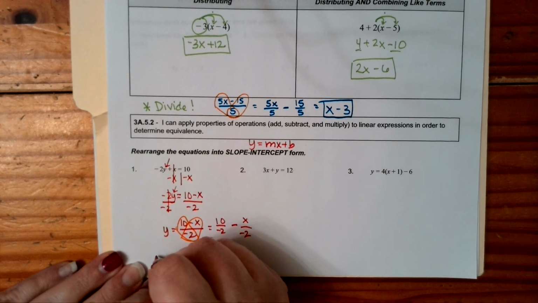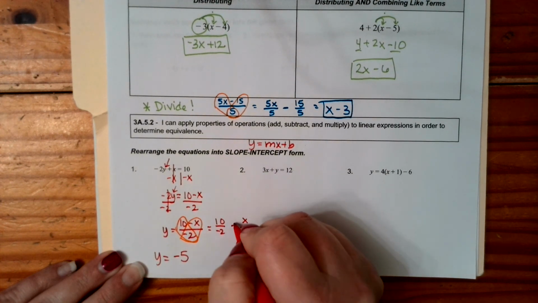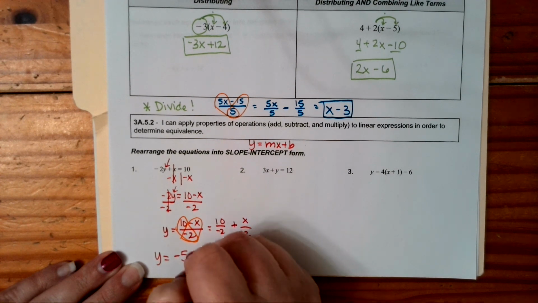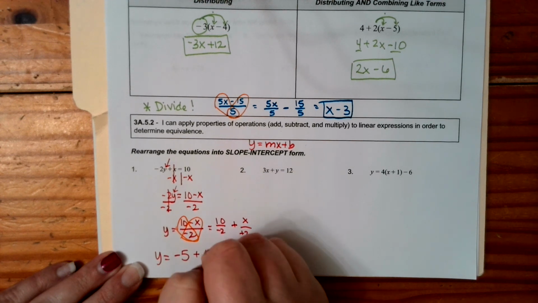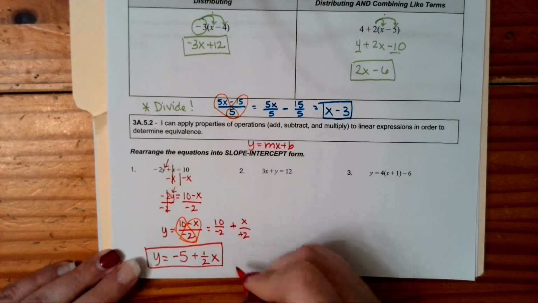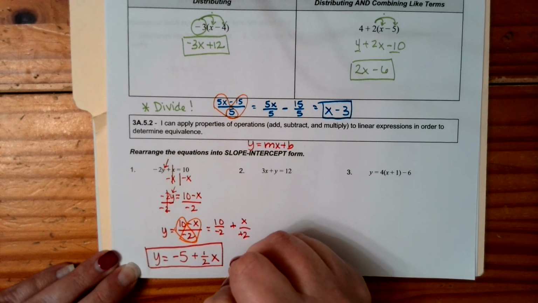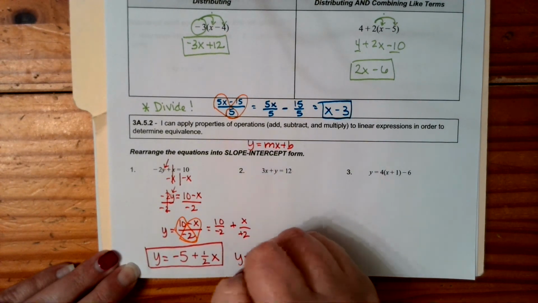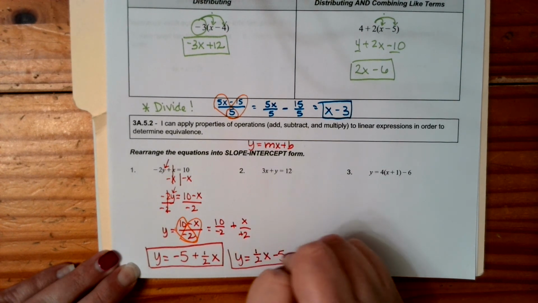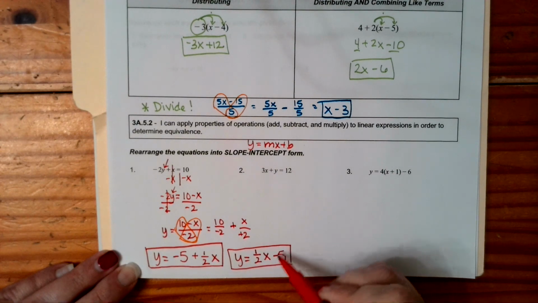So 10 over negative 2 simplifies down to negative 5. And then these two negatives here, I'm going to go ahead right away and just make them positives. This is x over 2, which really just means 1/2 x. So now this is in slope-intercept form. It's backwards, so we could write it the other way too. I usually do like to have my x come first, so I'm just going to go right here and write it with the x part first. So y equals 1/2 x minus 5. Now I can see what my slope is and what my y-intercept is.